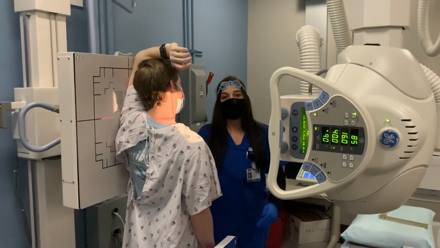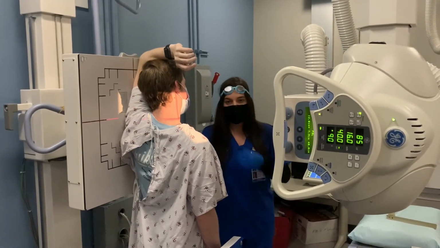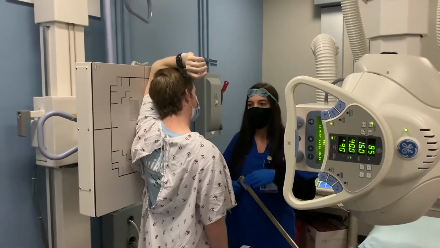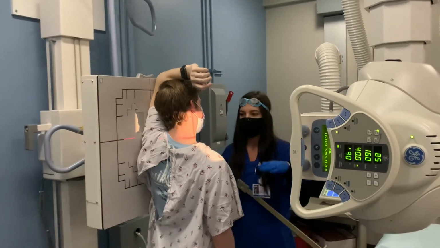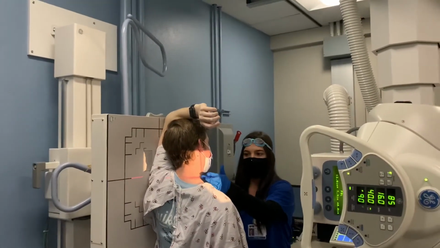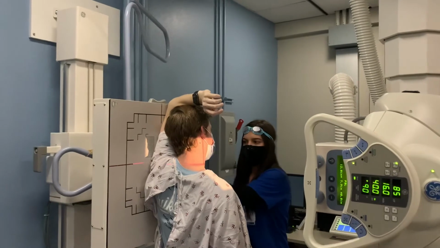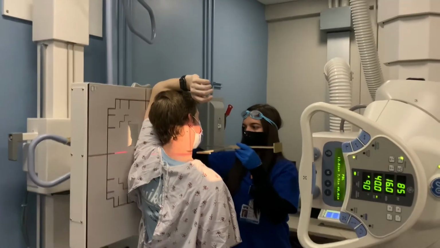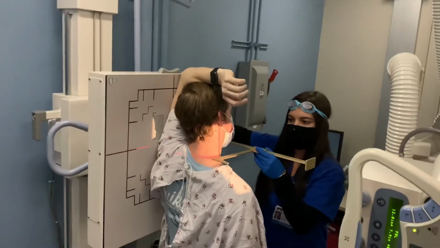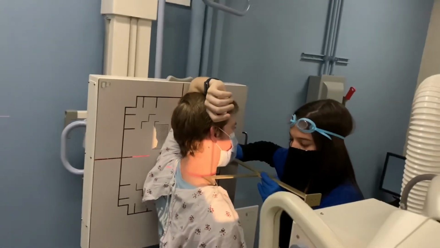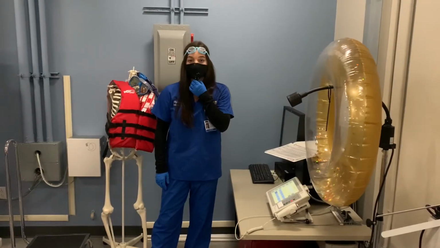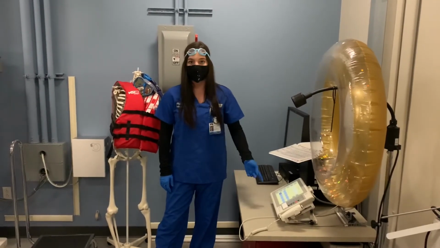After our patient is properly positioned, it's time to get our technical factors. We're going to grab a caliper and we're going to measure part thickness. It's important to make sure when you are measuring that you have one part of the caliper here where the central ray enters and the other part against the IR. Just like this. This part thickness measures at 26 centimeters. Now it's time to go put it into our console.